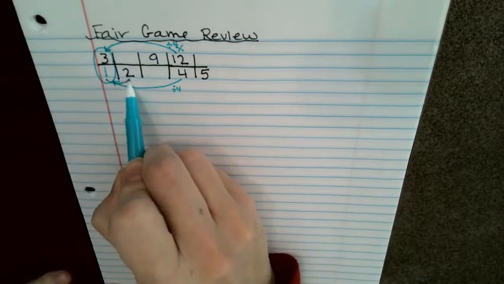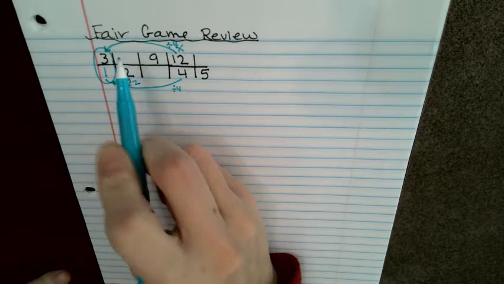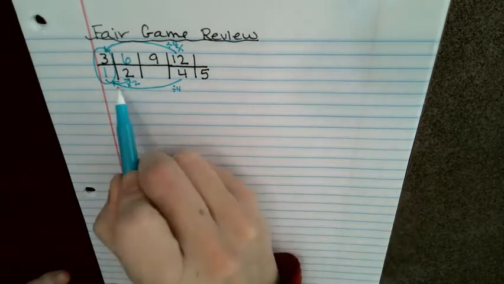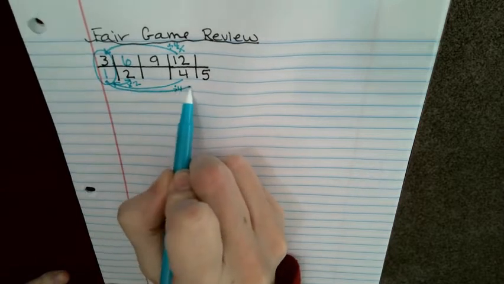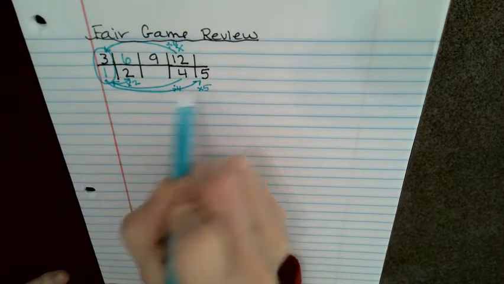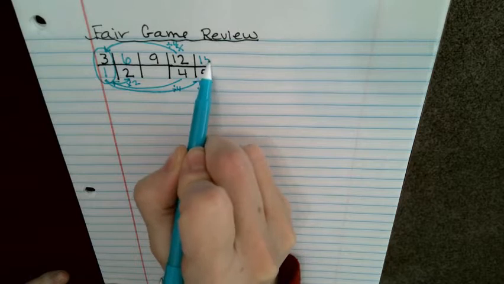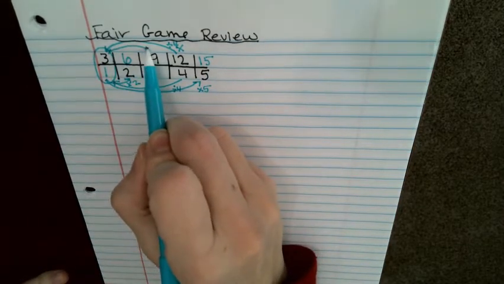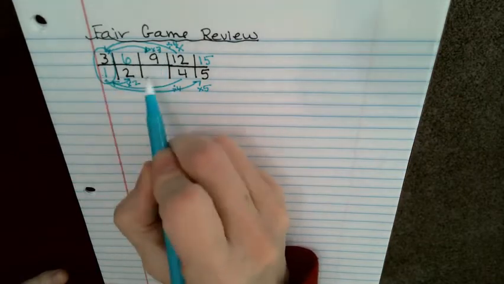From here, I can go from 1 to 2 by multiplying by 2. Whatever you do at the bottom, you do to the top, so I get 6, okay? From here all the way over to there, I'm going to multiply by 5. 3 times 5 is 15. And then 3 times 3 is 9, so that means 1 times 3 is 3.